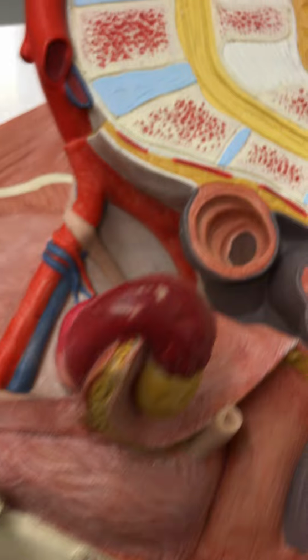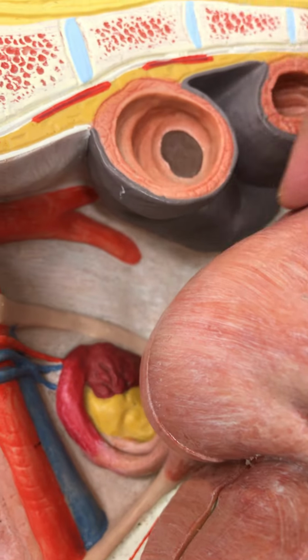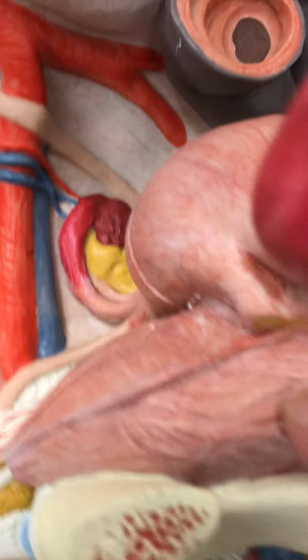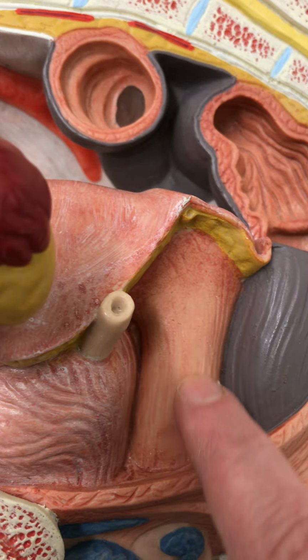As we head down, you can see the muscular outer wall of the uterus itself, surrounded by the perimetrium, which is kind of the serosal layer. What we see right here is the urinary bladder, and this is the vagina itself.